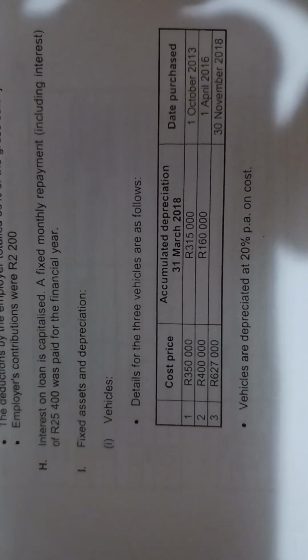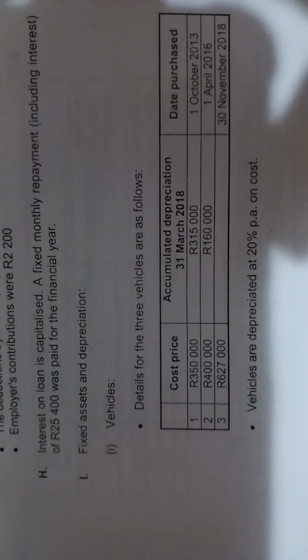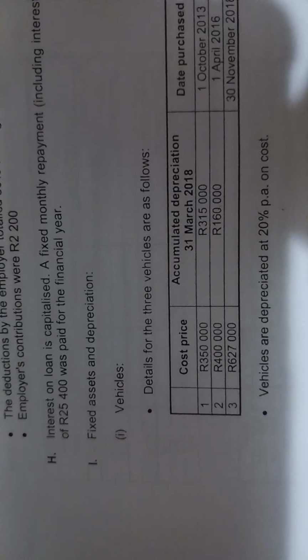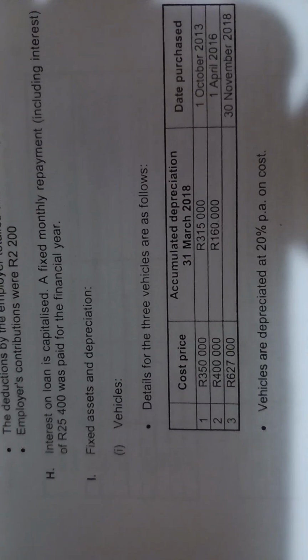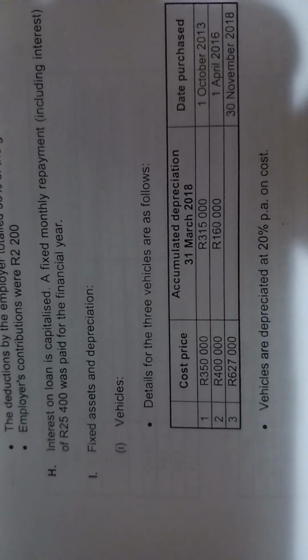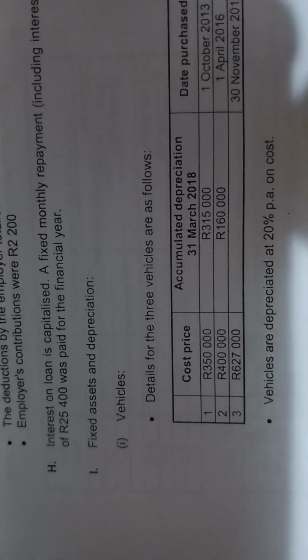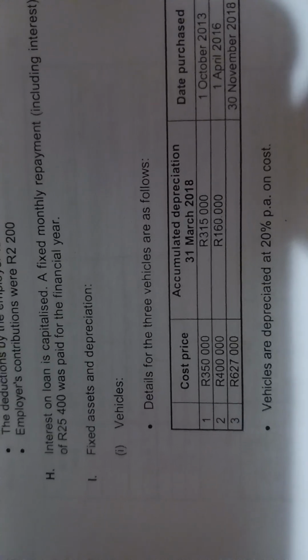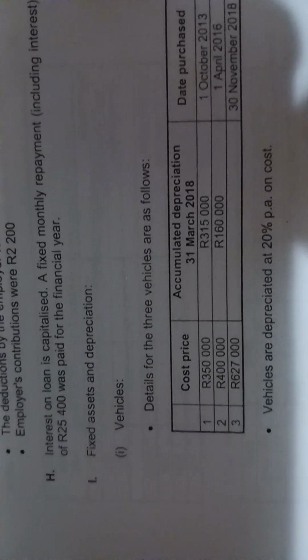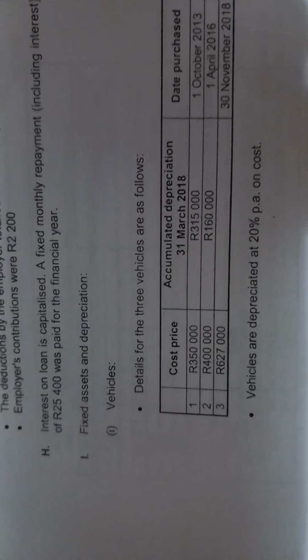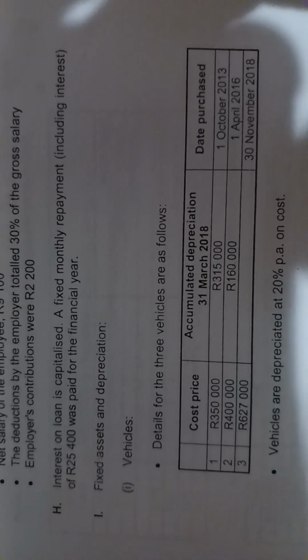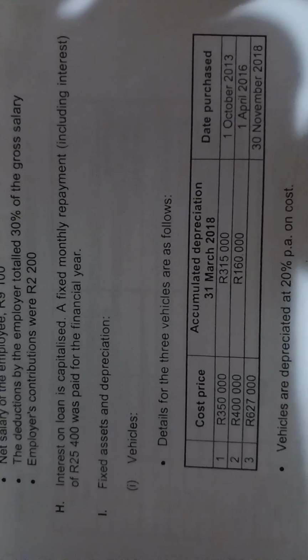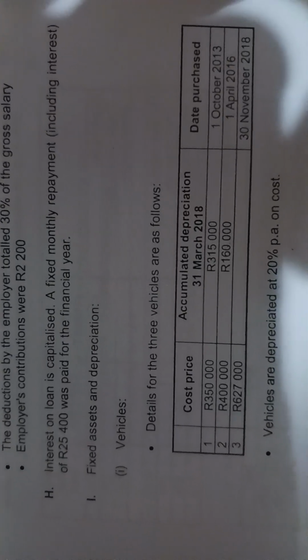Now it says interest on loan is capitalized. Capitalized, what does that mean? It means that every time interest is calculated, it is added to the original amount. So for example, we have a loan of 80,000 Rand for this year, and at the end of the year, we calculate an interest of 30,000 Rand. And then if you want to calculate interest for the next year, you take that 80 plus the 30, which is 110, and then you multiply it by the rate. So that's what it means. Okay? So interest on loan is capitalized. A fixed monthly repayment, including interest, of 25,000 Rand was paid for the financial year.